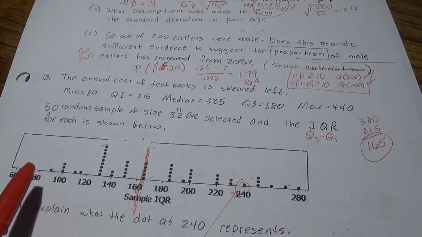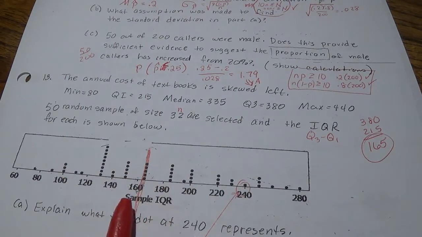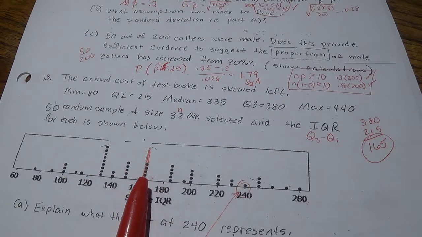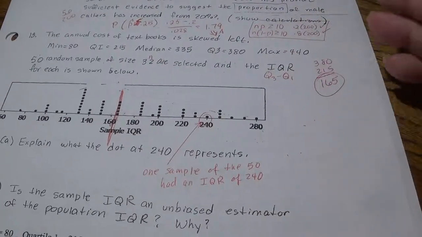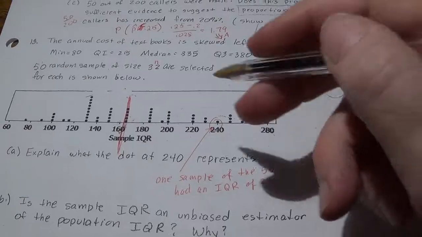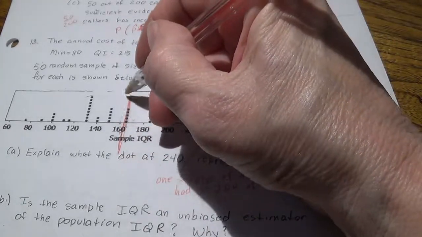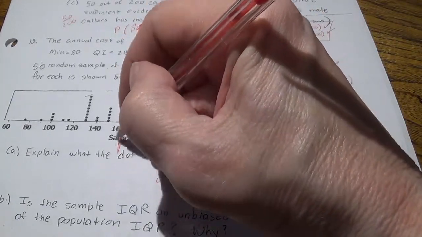It's a little hard to tell. We have to have like a balancing point there. Does it look like that distribution would balance if it was on a pin right there?